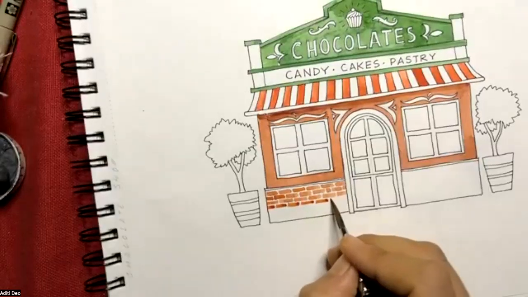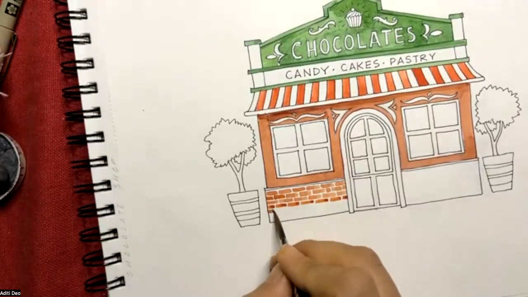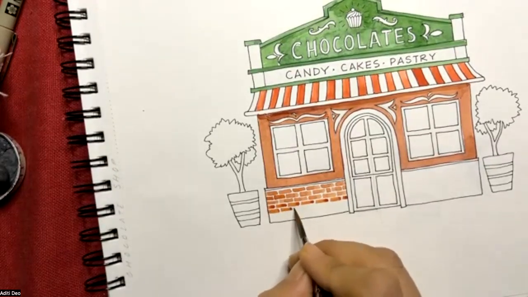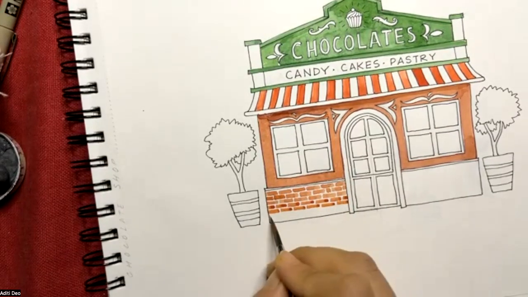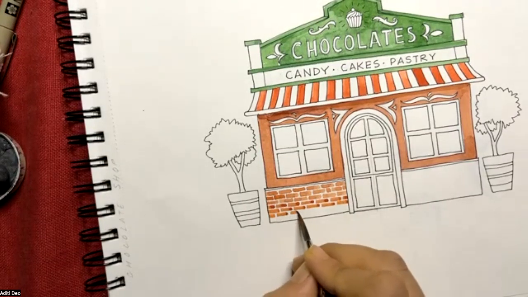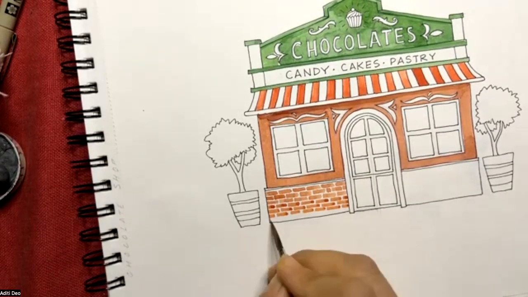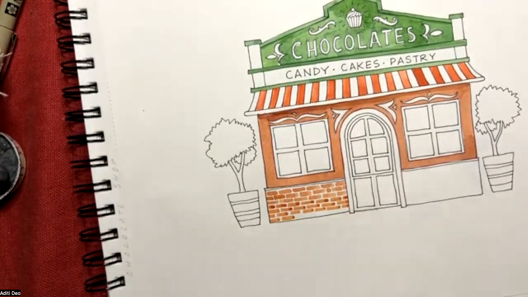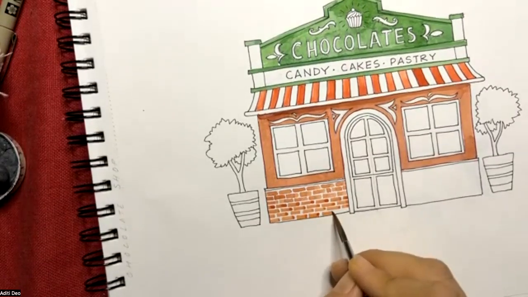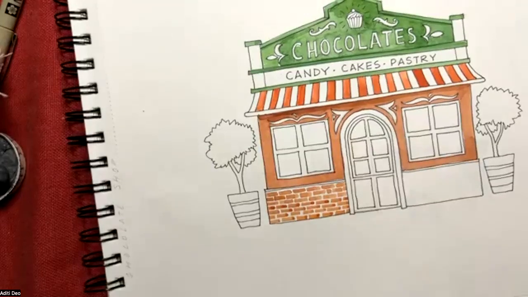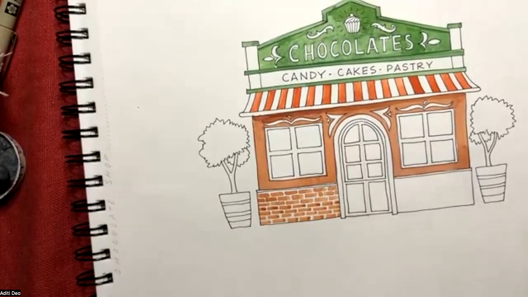Are you able to make the bricks? Is anyone making bricks? And you can practice this on your rough paper first before you try it in fair. Leave the same amount of gap between all the bricks. See, quite interesting, no?